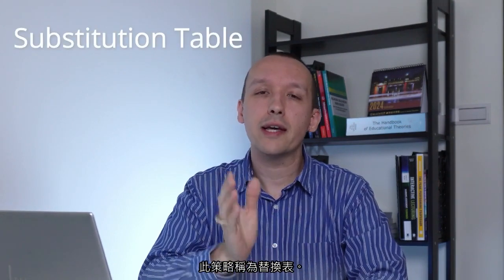The strategy is called a substitution table. The purpose of the substitution table is to provide students with all the possible language they will need to speak or write in response to a prompt. It is perfect for use with learners who are at the beginning stages of developing their English because it provides them with a series of options for their output. It's also perfect for learners who may have a fear of saying something wrong. It helps because it can provide them with a safe scaffold to calm their uncertainty before they speak.